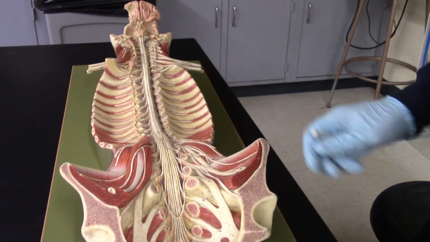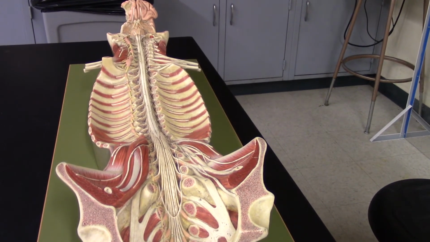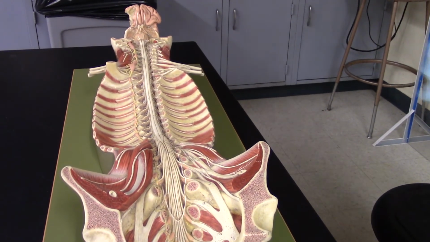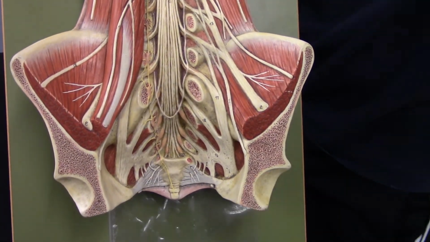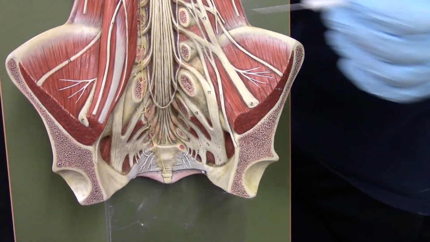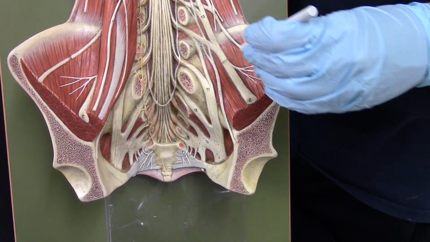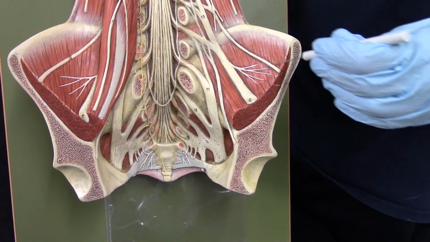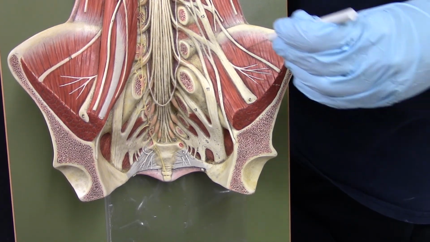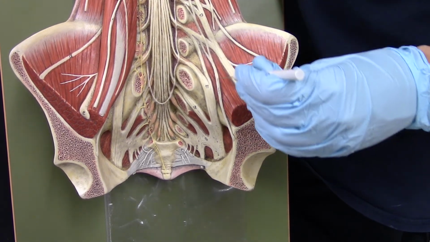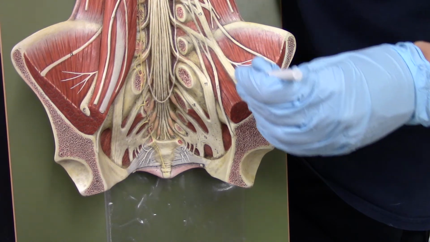Next up, we're going to have a conversation about some of the nerves that you guys are going to need to know kind of in the more inferior portion of this. Starting off with our femoral nerve, it's this giant nerve right here. Just lateral to it, we have the lateral femoral cutaneous nerve. We have the obturator nerve, which is just medial to the femoral nerve.